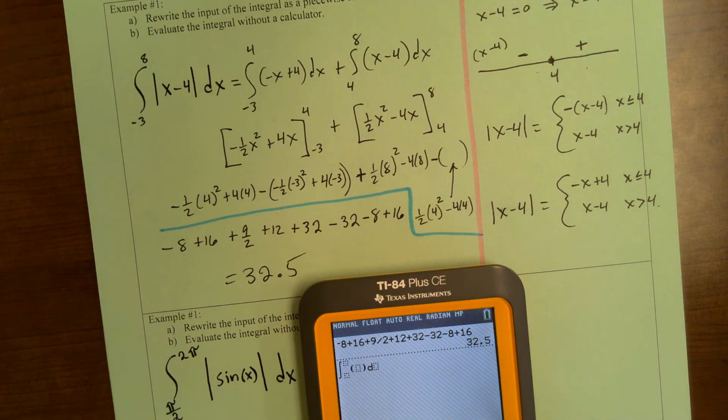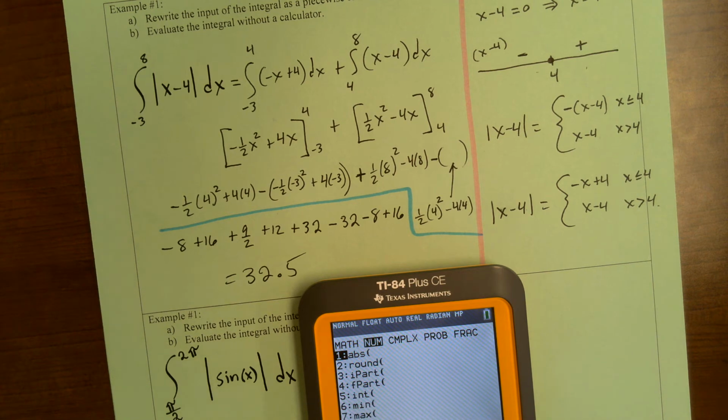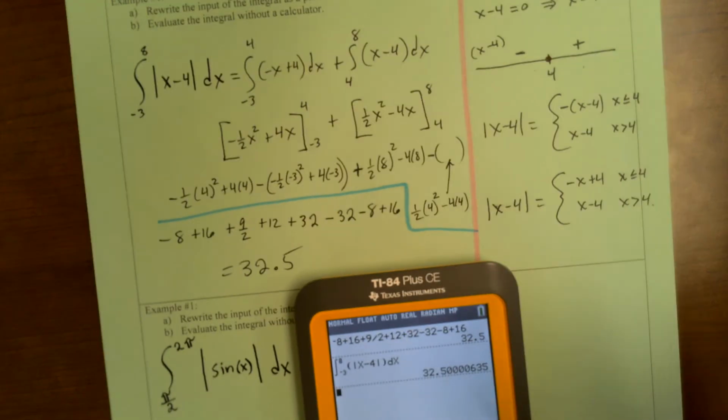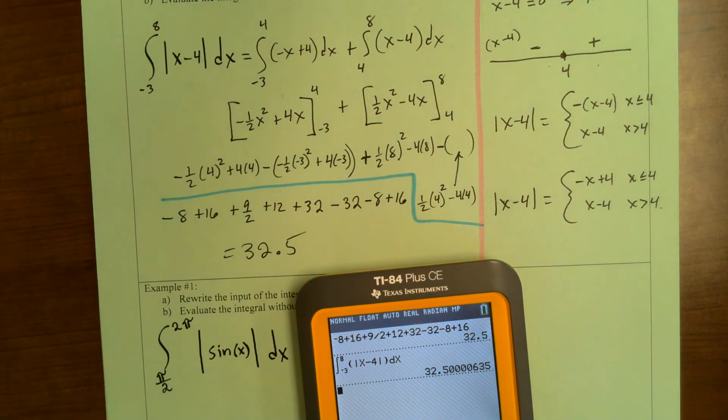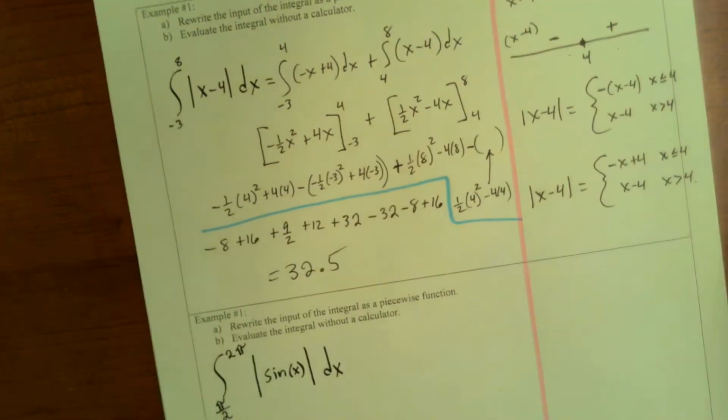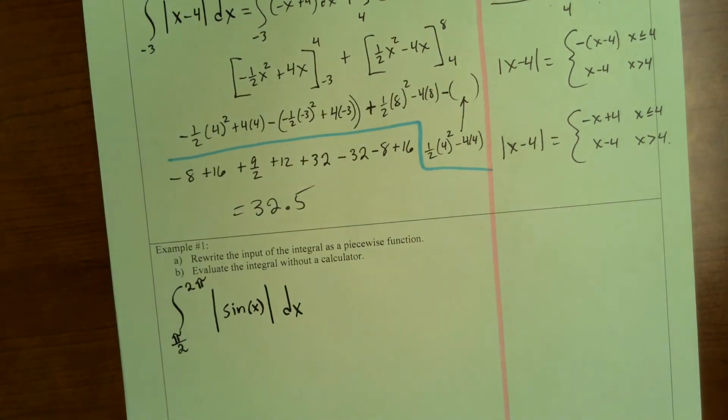Now I'm going to check this using Math 9. Please work. Math 9. So from -3 to 8, and then math x minus 4. Yes, okay. This 0.5000, it's okay. The calculator is just, you know, I don't know why. We could ask someone who's good at computer programming, but if the calculator gives you this when you use Math 9, it's 32.5 exact. I don't know why that happens. Okay, now we're going to do this one.